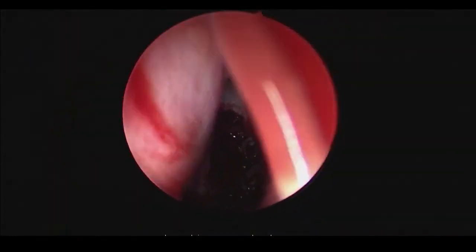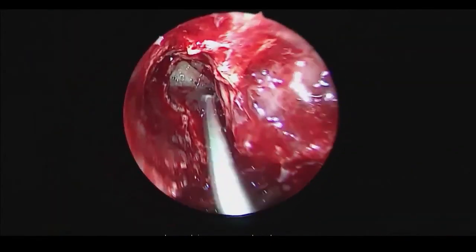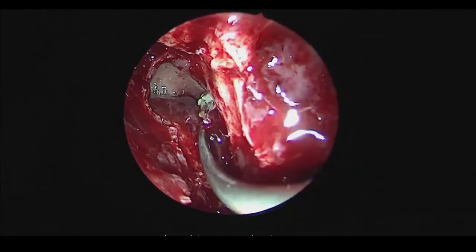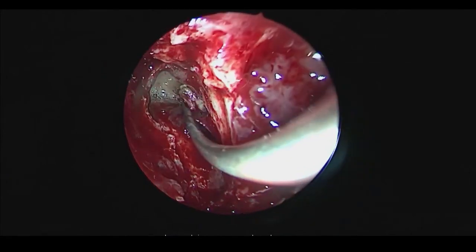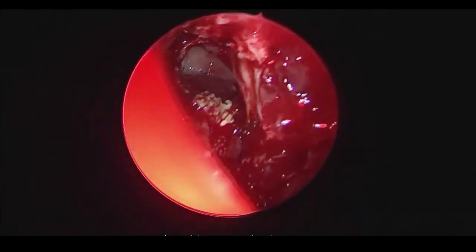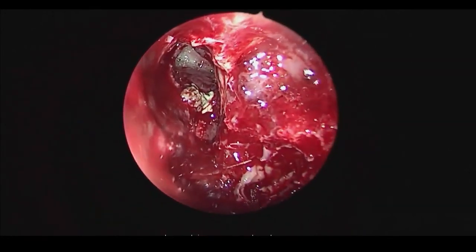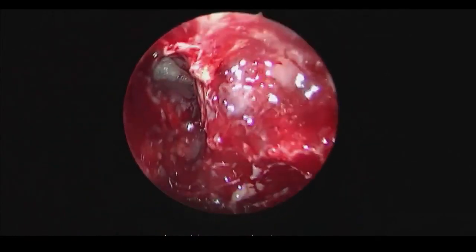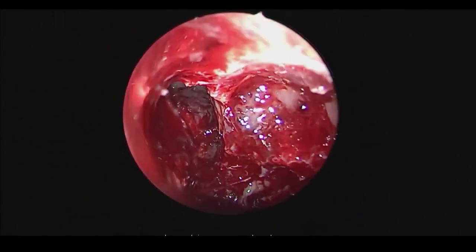Always. Now see, narrow recess, there is some fungal mucin. See this? In this disease, if you leave the slightest of the mucin, the same story will create problems.